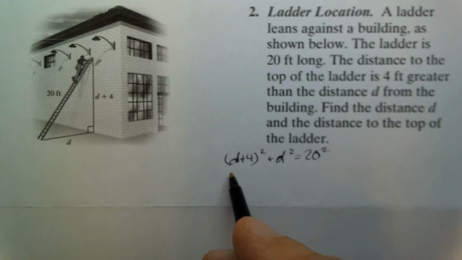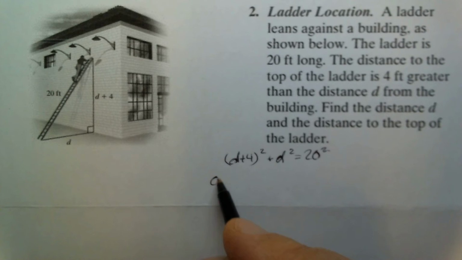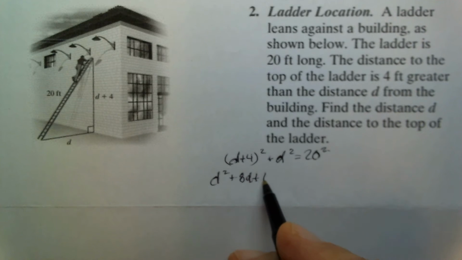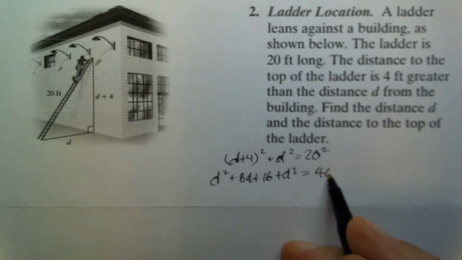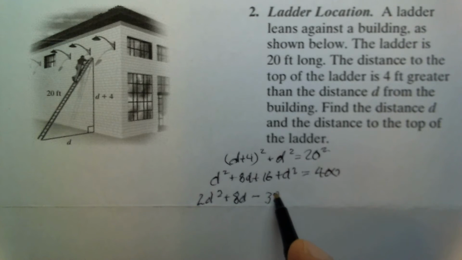or 400. And so when we expand d plus 4 squared, we get d squared plus 8d plus 16 plus d squared equals 400. When we combine like terms, we get 2d squared plus 8d minus 384.